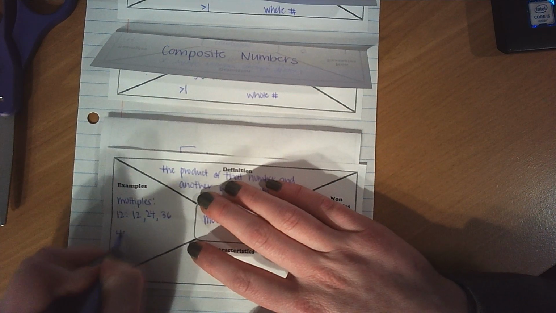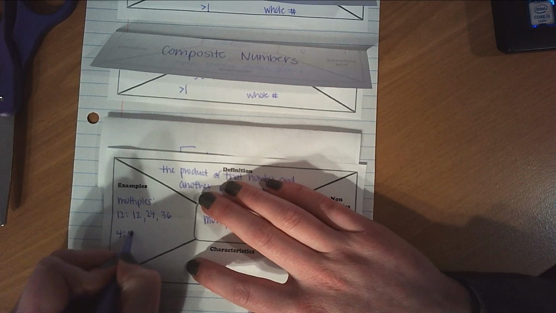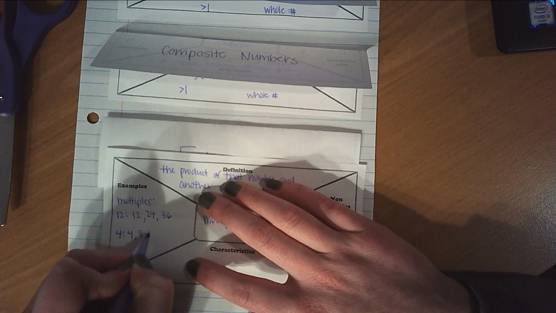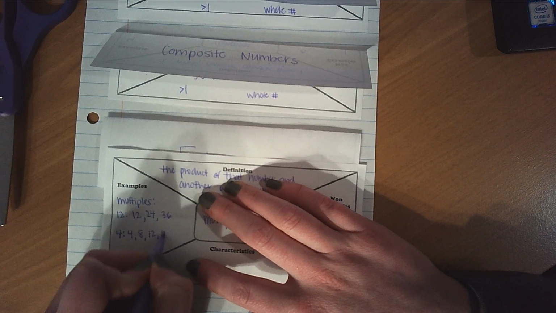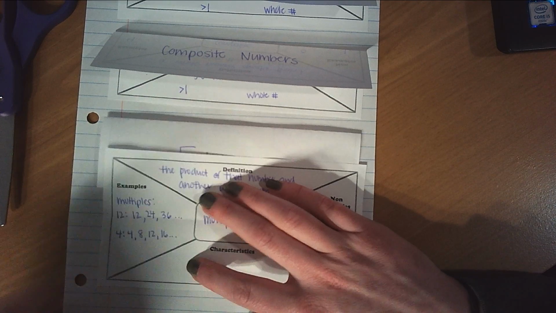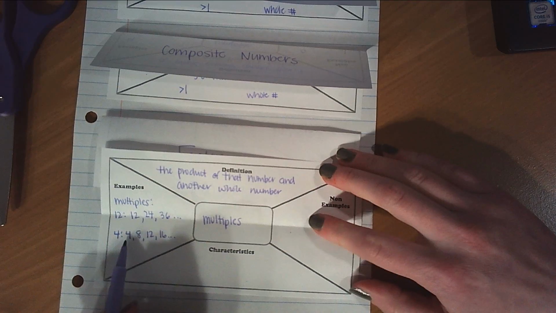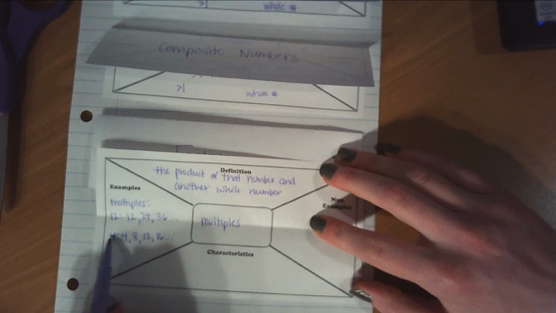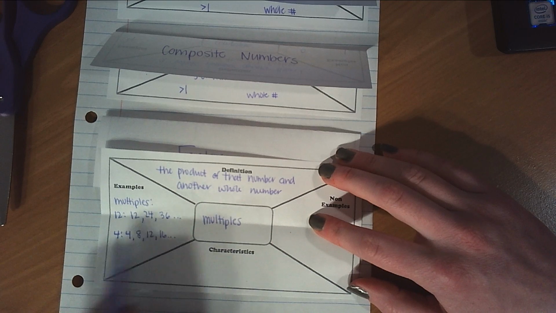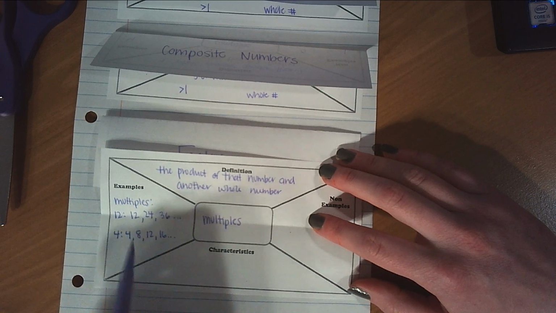We could talk about multiples of 4. Multiples of 4. 4 times 1 is 4. 4 times 2 is 8. 4 times 3 is 12. 4 times 4 is 16. The list can keep going for multiples. We could go on and on. It's infinite. 4, 8, 12, and 16 are all multiples of 4 because you multiply by another whole number to get these products.